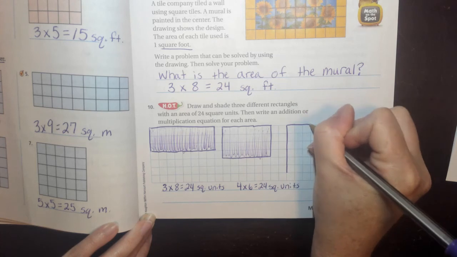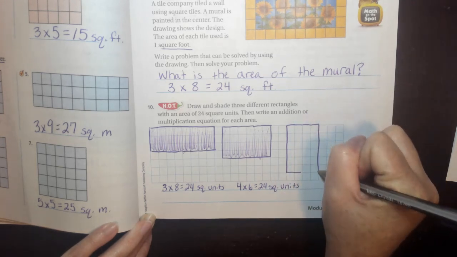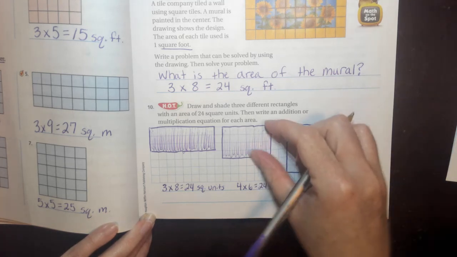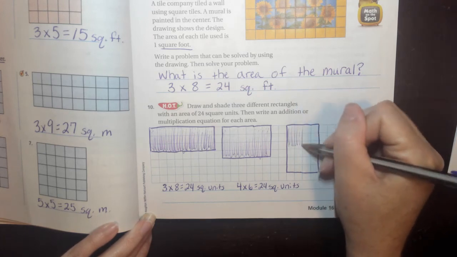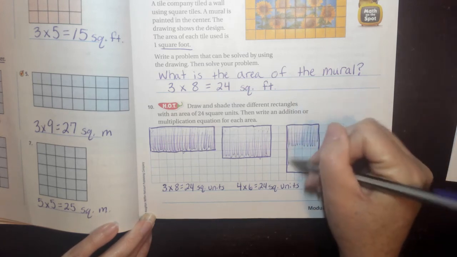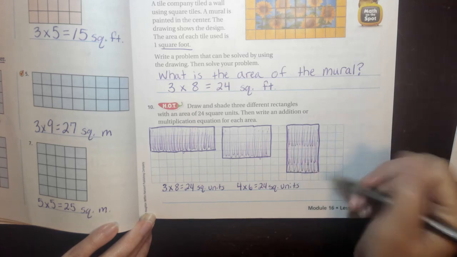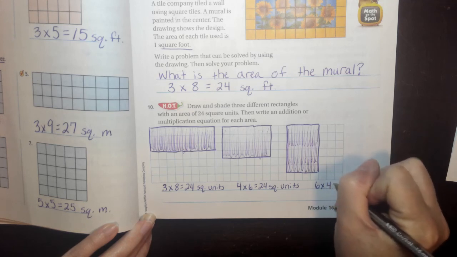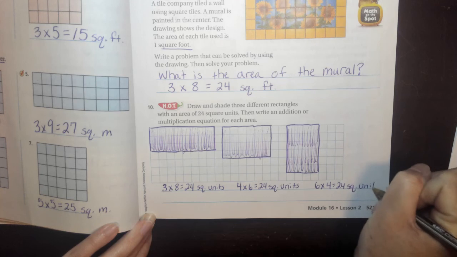So this is really the same as this one, just flipped over or rotated. I have to scoot over a little bit and write 6 rows of 4 equals 24 square units.